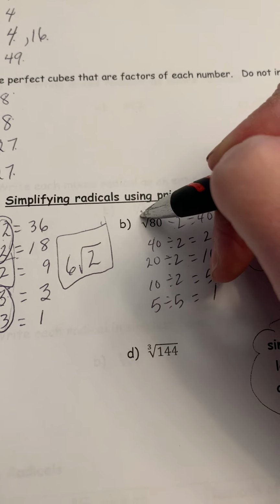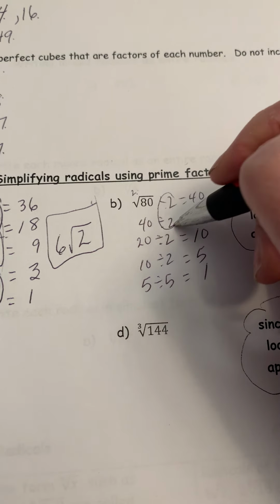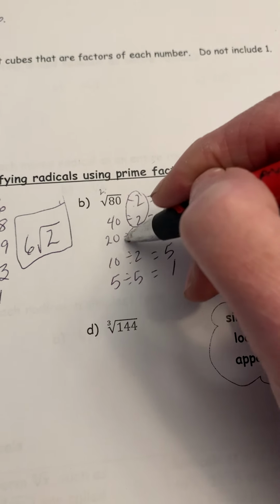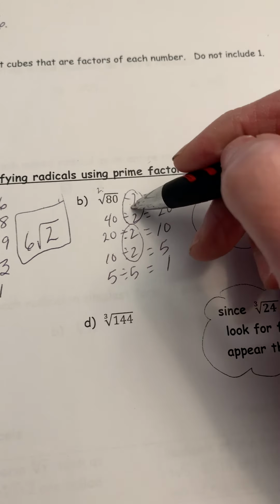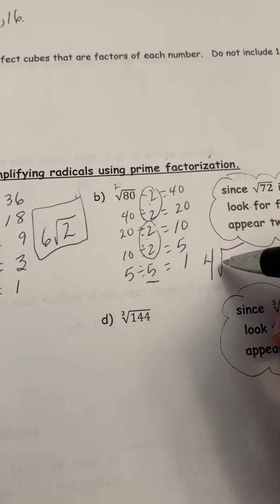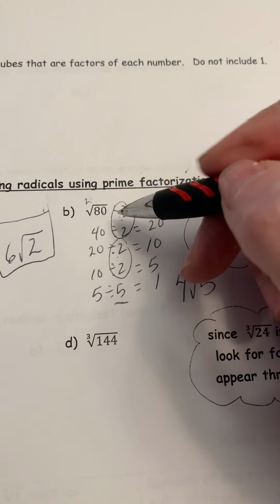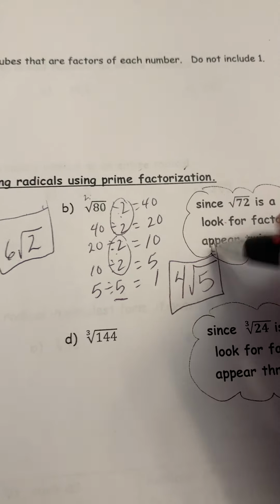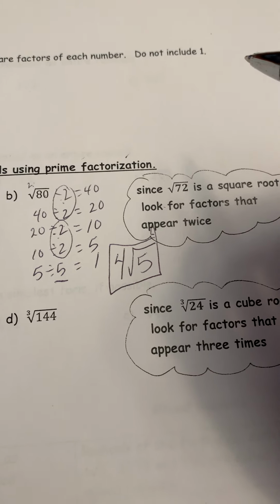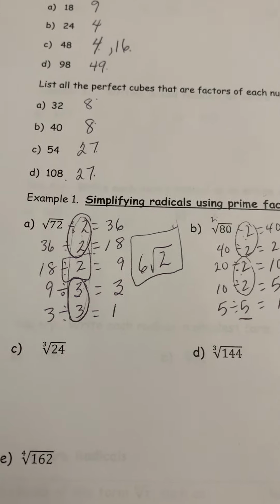Okay, square root, remember the index is invisible there, but it's a 2, so we're looking for numbers to show up in groups of 2. I got a group of 2 2s and another group of 2 2s. 2 times 2 is 4. What's left over? This 5. So from going from an entire radical to a mixed radical, you get 4 root 5. Okay, you're looking for factors that show up twice.